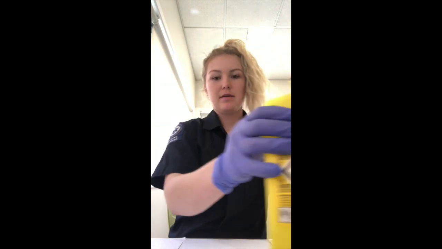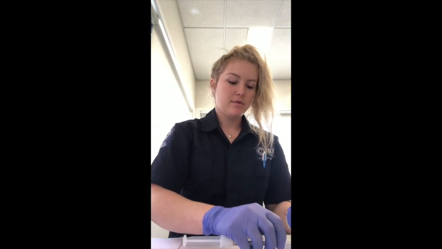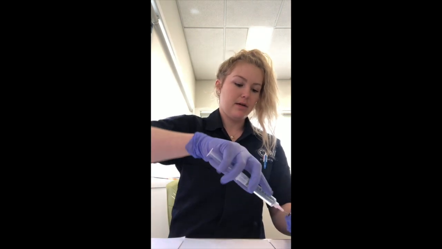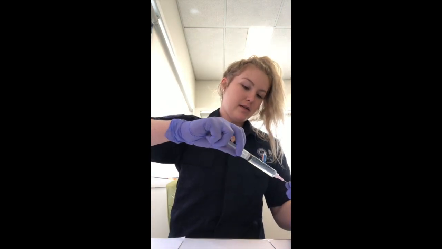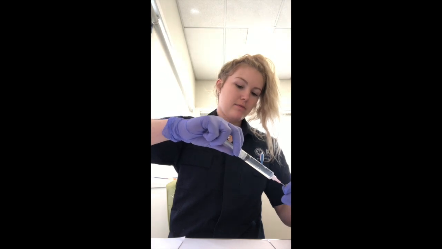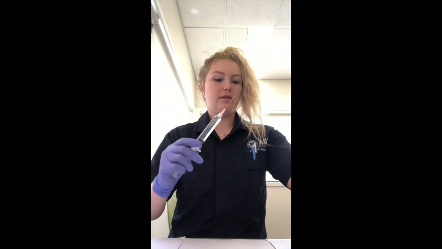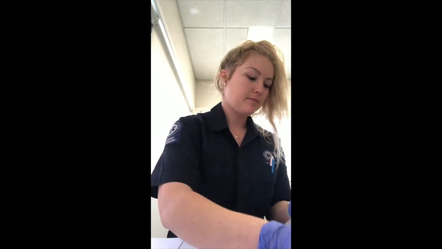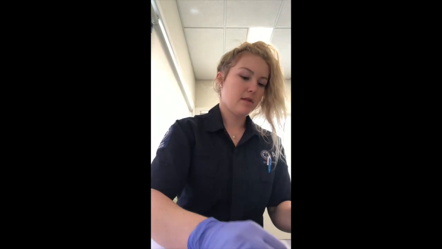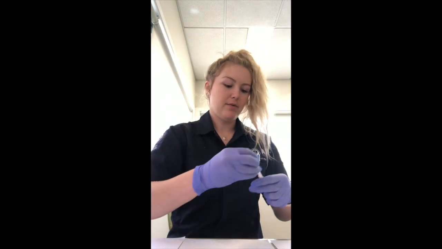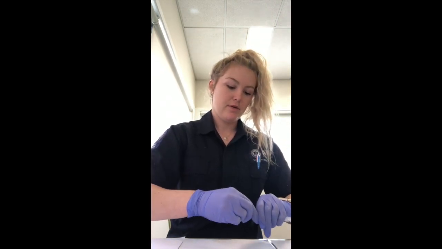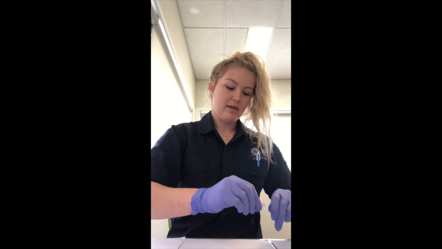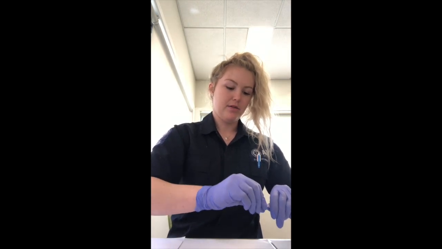My sharps here. Cool, and I'm going to draw up 1 mg of adrenaline, diluted to a solution of 1 in 10,000. And from this solution I want to draw up 2 ml to make 0.2 milligrams.